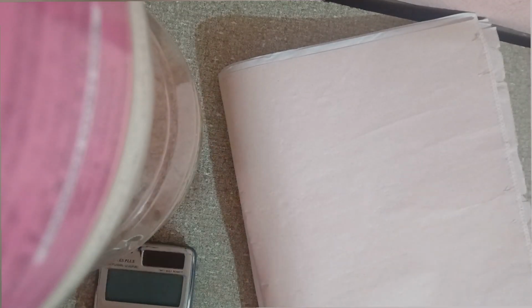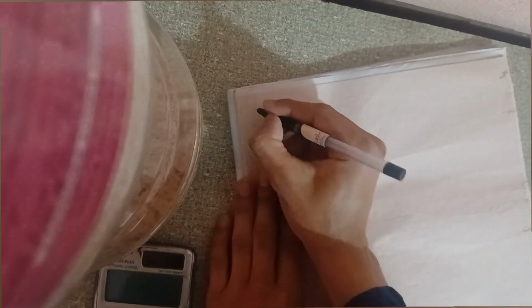Okay, so we are now going to question number 15. What the question says is pretty simple.